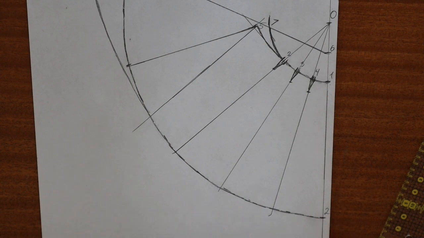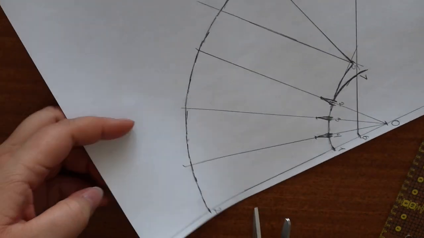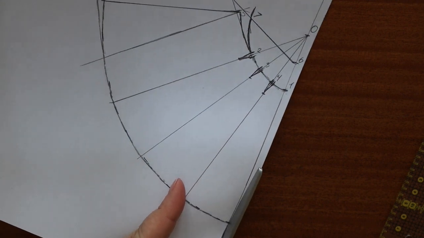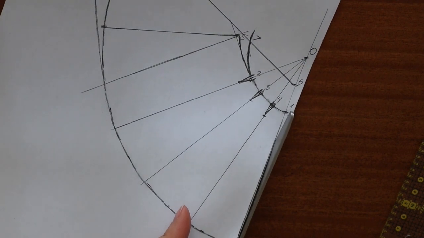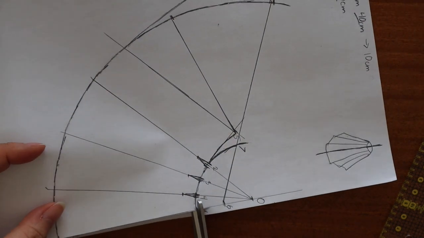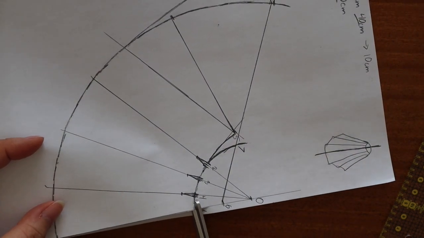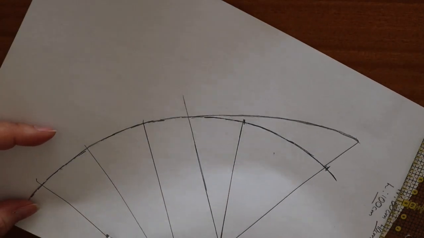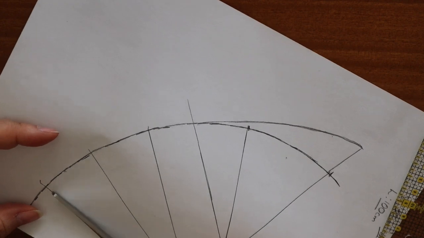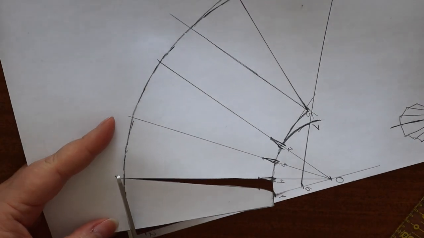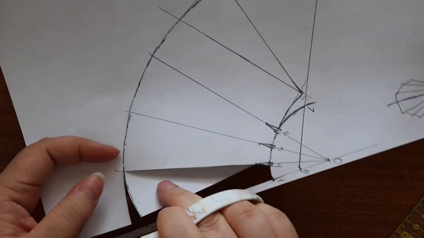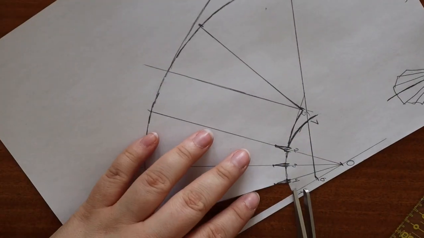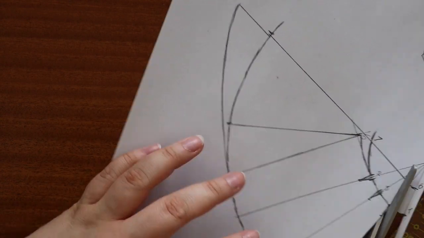So now we can start cutting them out, all these bits and pieces of ours. This is the front panel. Then your side front.